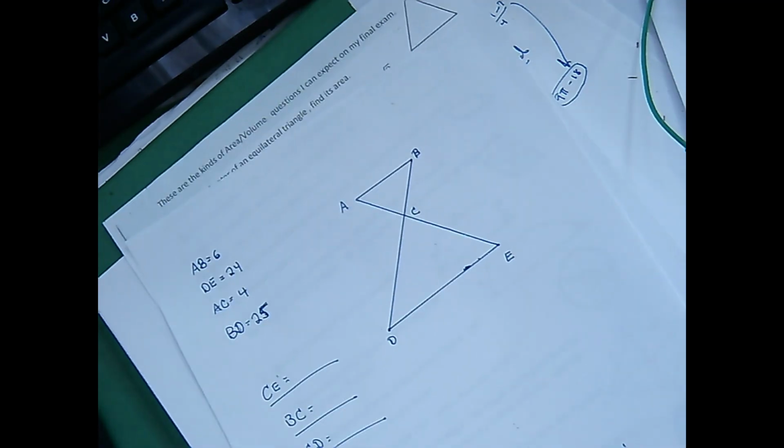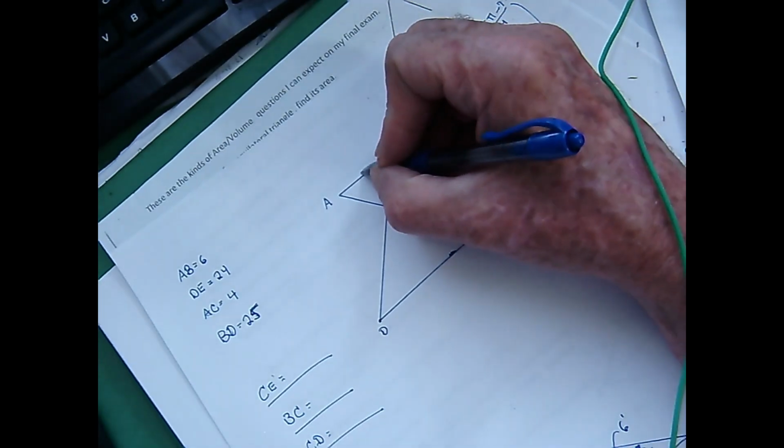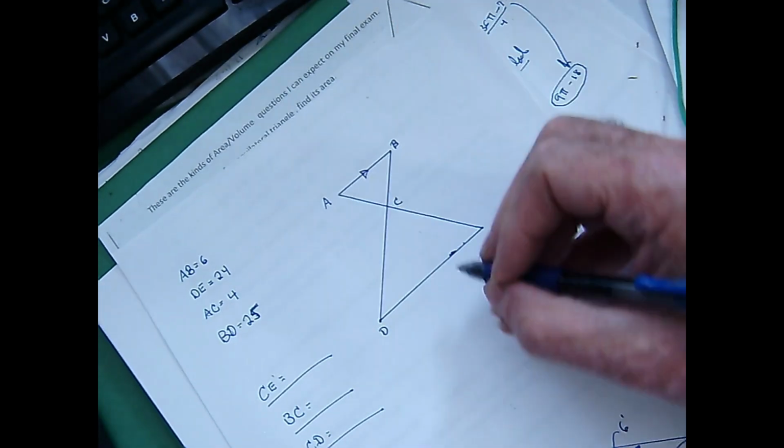Hi everybody. For the next little while, I'm going to talk to you about the kinds of area questions you can expect on your final exam. But there's also a few similarity questions. I'd like to practice those with you too. I meant for these couple of sides to be parallel. AB is parallel to DE.